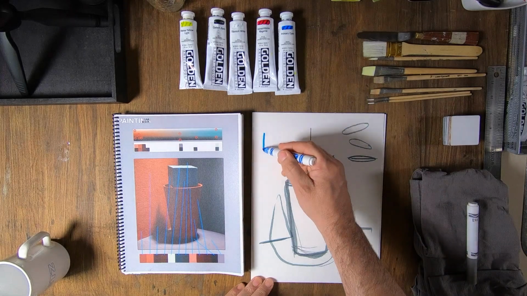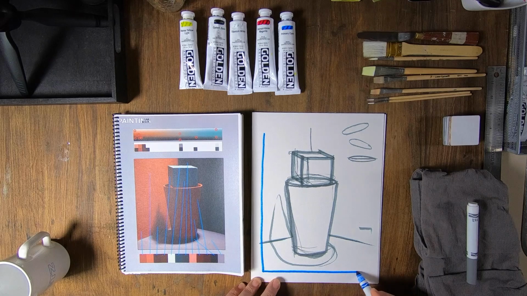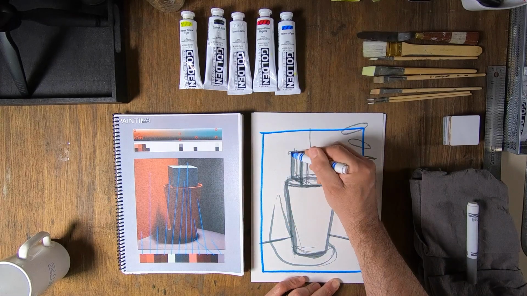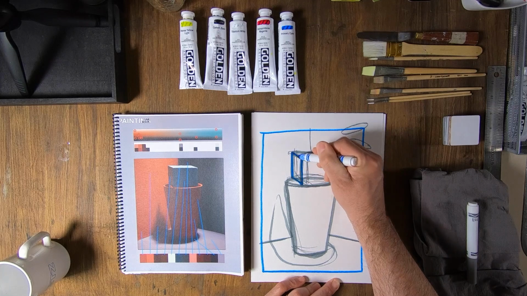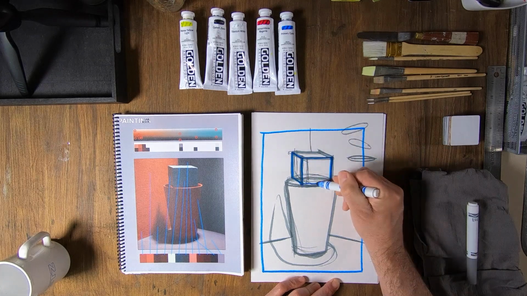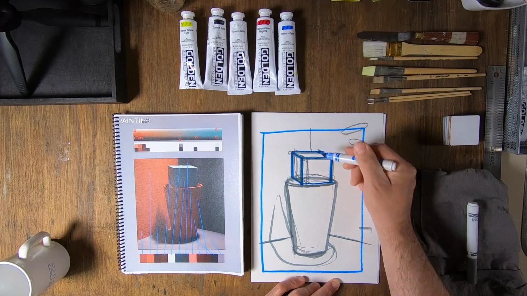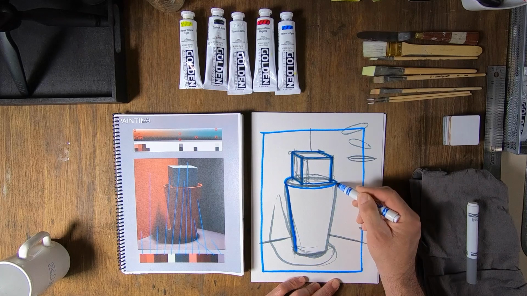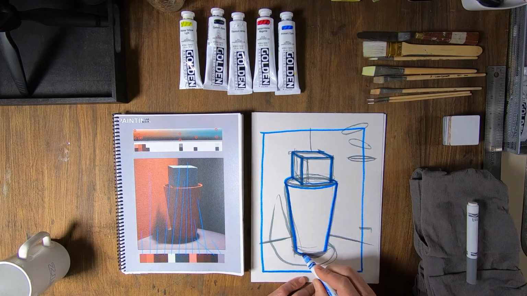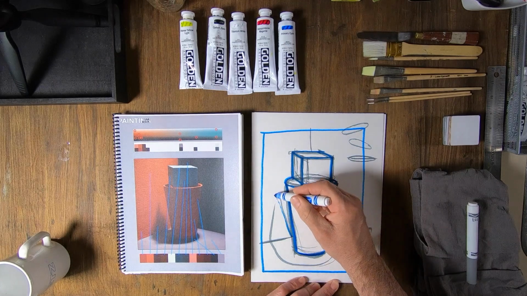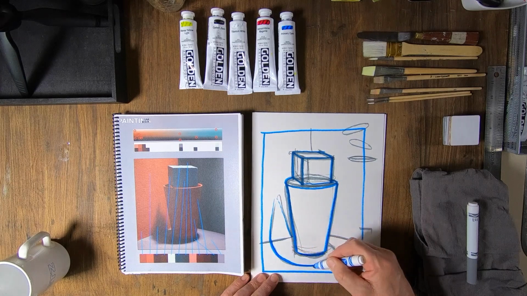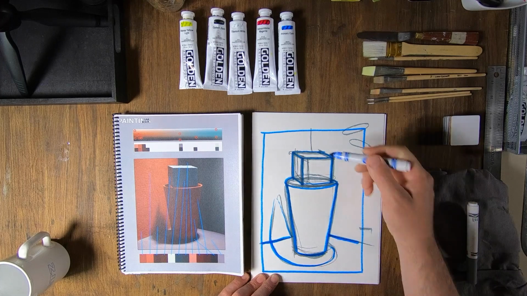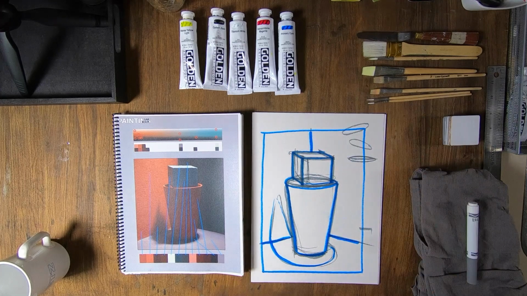Here's the edge of our composition. Here's our box. Here's the top of our cup. Here's our shadow. And where the walls meet the floor.